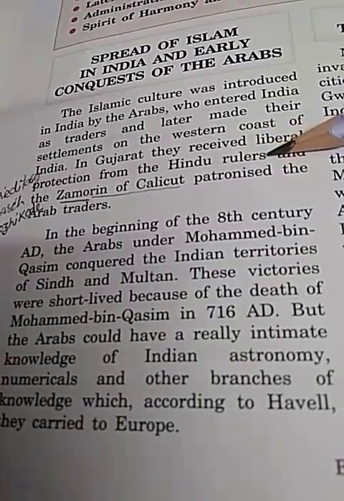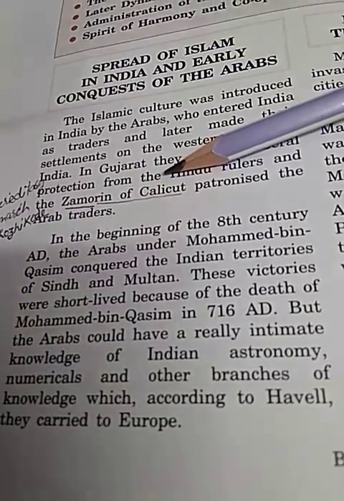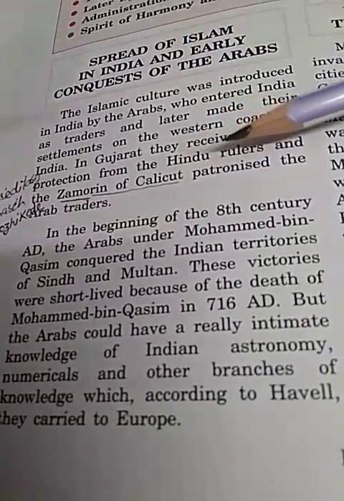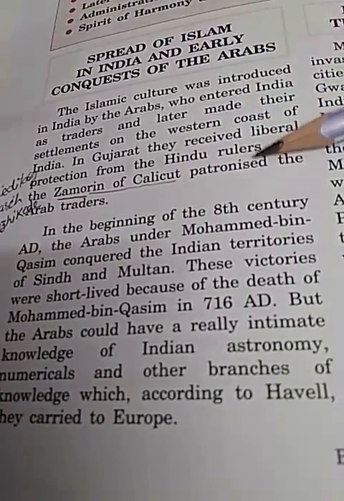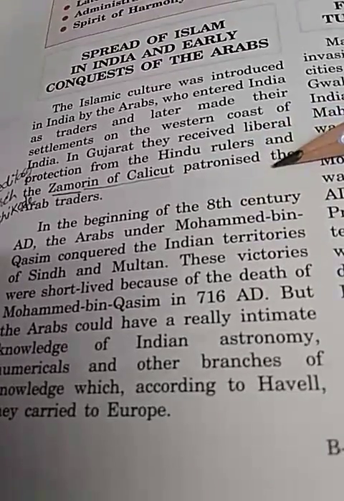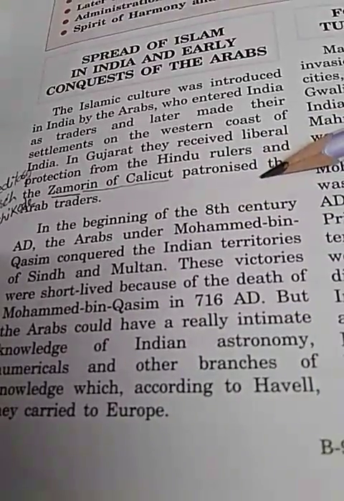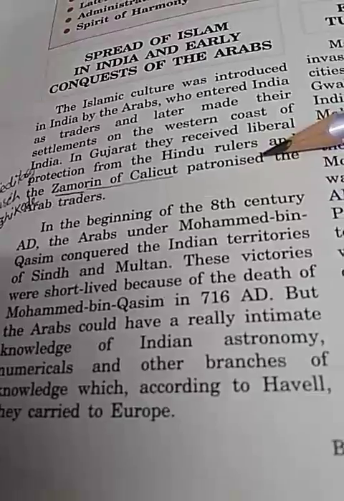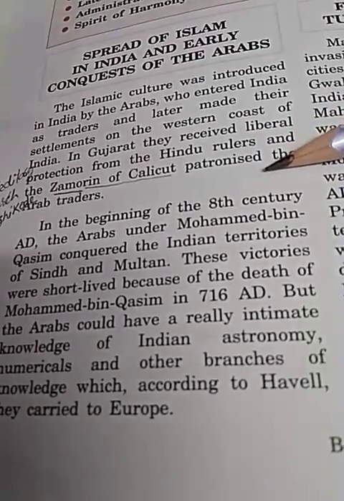And the Zamorin of Calicut patronized the Arab traders. The Zamorin of Calicut was a hereditary monarch of Kozhikode. He patronized these Arab traders, meaning he had faith in them and was very favorable towards them. So this was the beginning of the Arab traders settling down here in India.